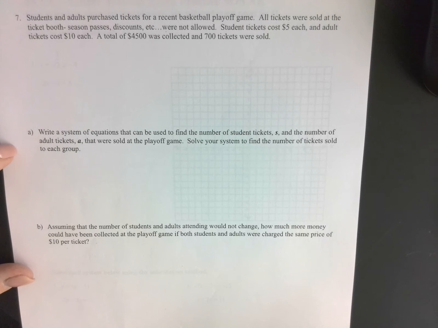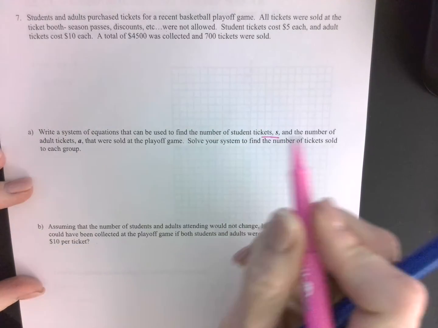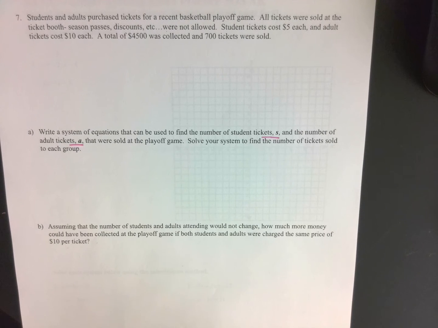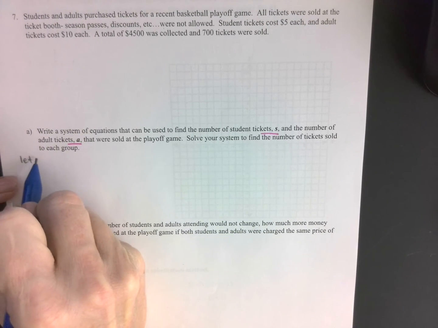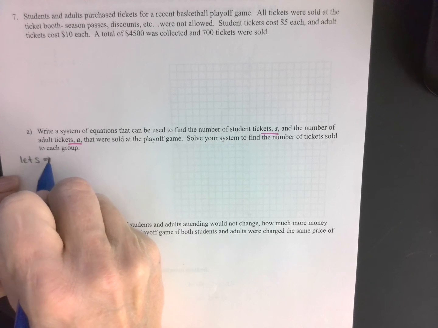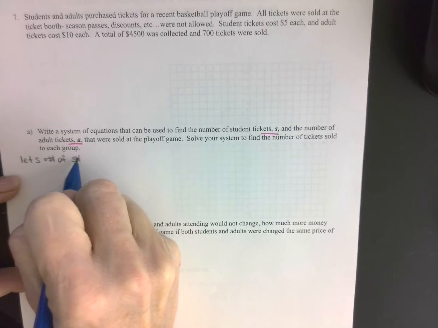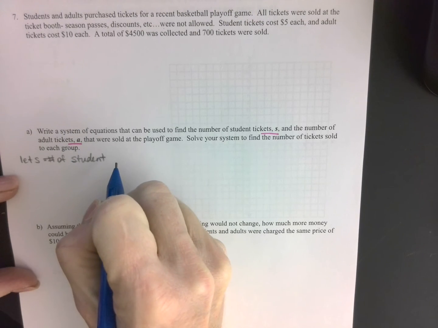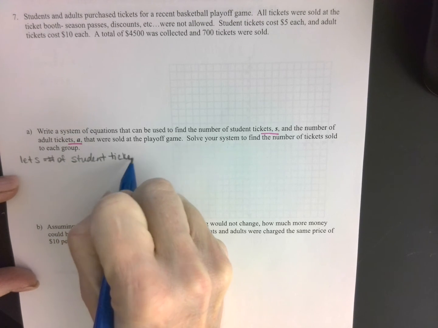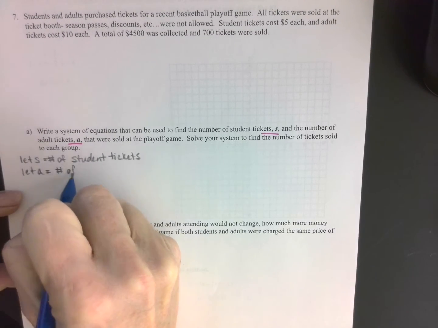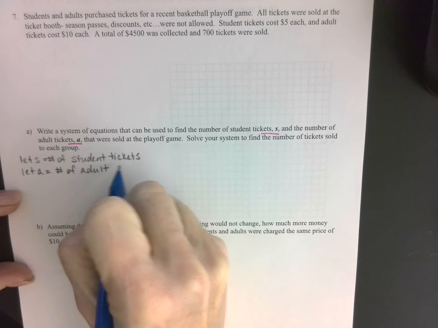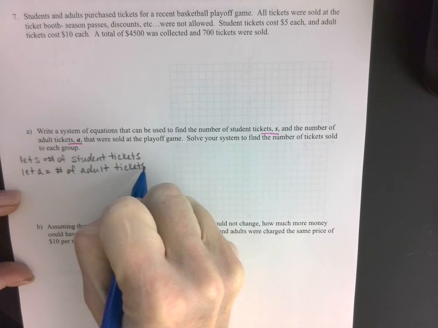Okay, so we're going to write a system of equations that can be used to find the number of student tickets S and the number of adult tickets A that were sold at the playoff game. And we're going to solve the system to find the number of tickets sold to each group. Okay, so let S equal number of student tickets, let A equal number of adult tickets. Remember, if you're given the variables to use in the problem, make sure you use those given variables.